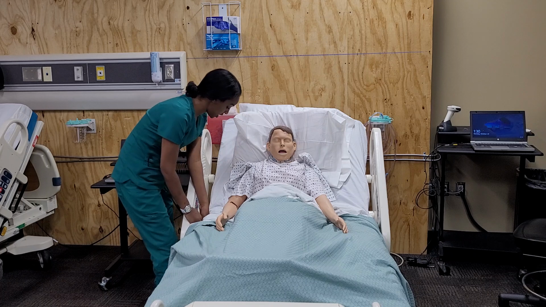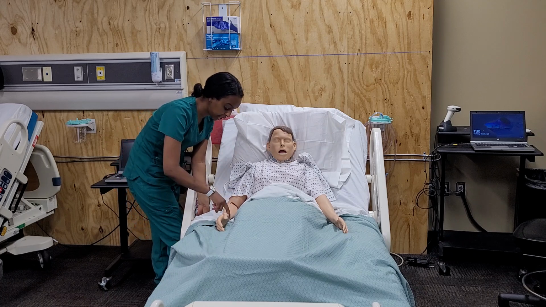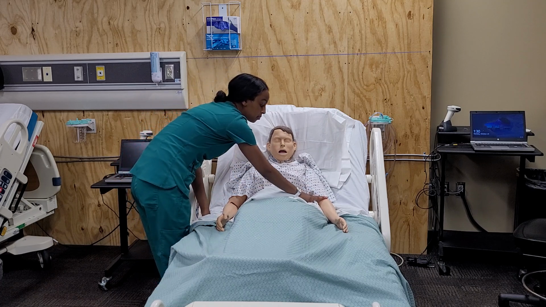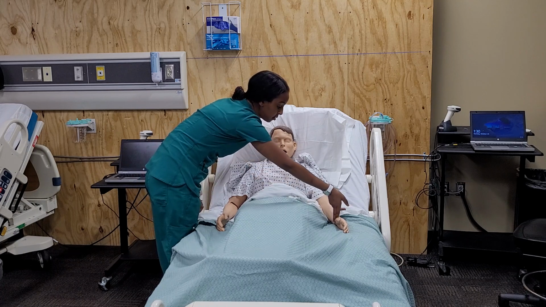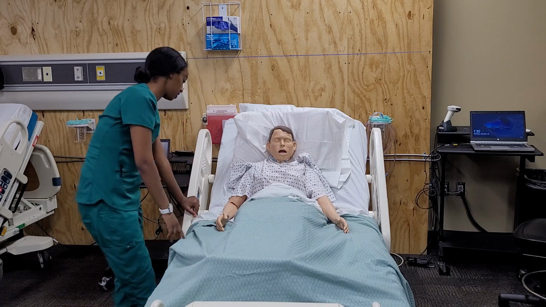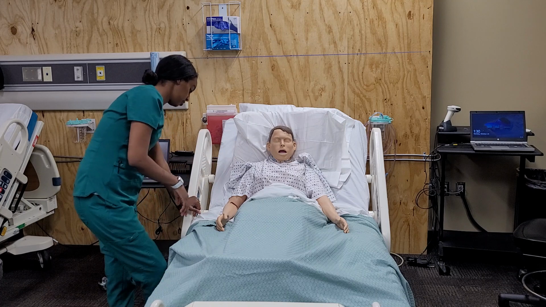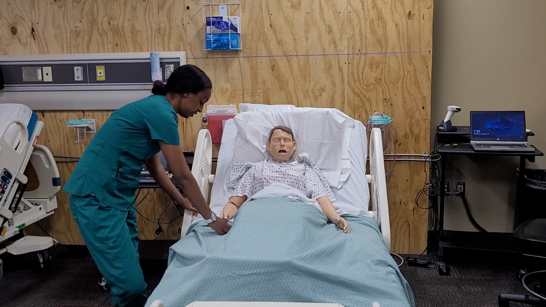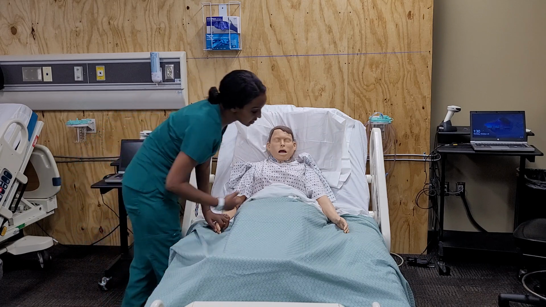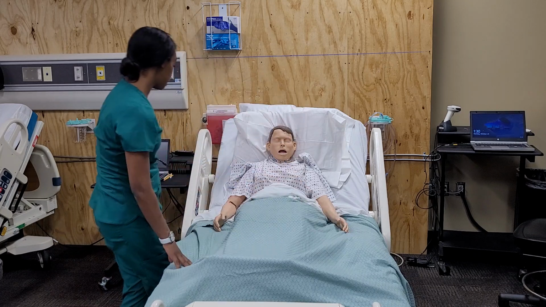And then I'm going to check the brachial pulse, +2 bounding, radial pulse, +2 bounding, and that's bilaterally +2 bounding pulses for the radial and brachial pulses. And then I'm going to check the capillary refill. Capillary refill is less than 3 seconds bilaterally.